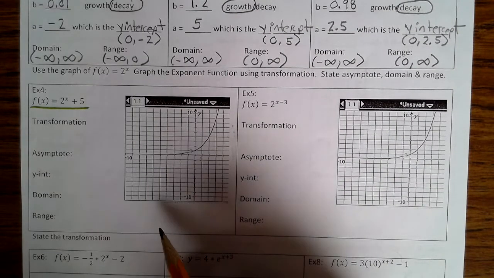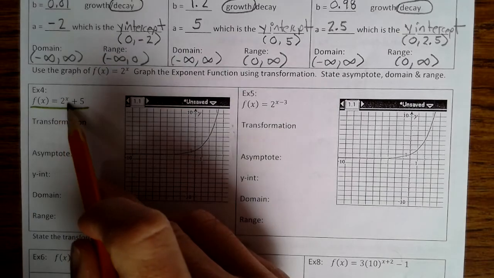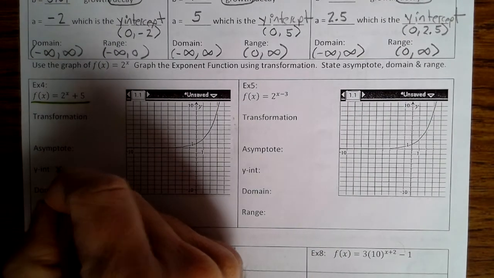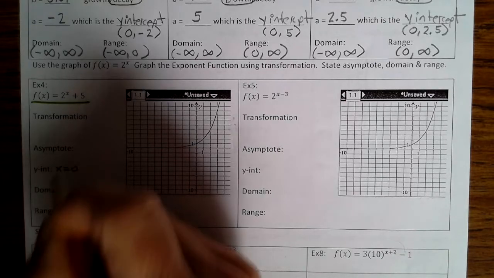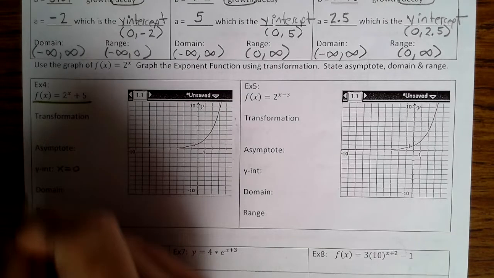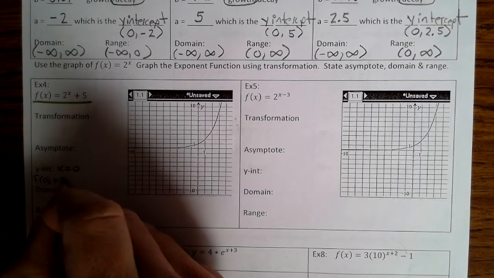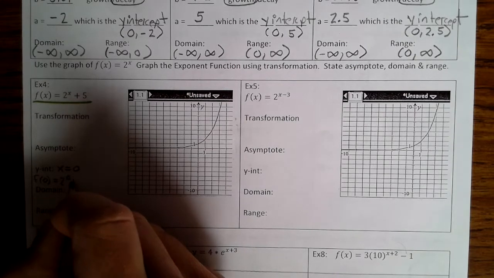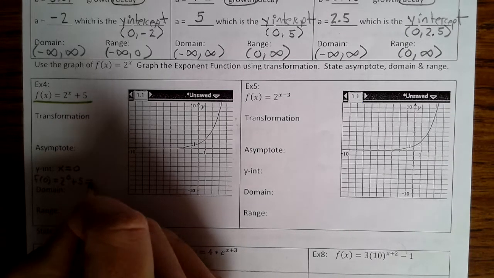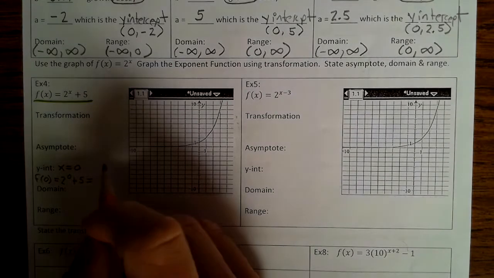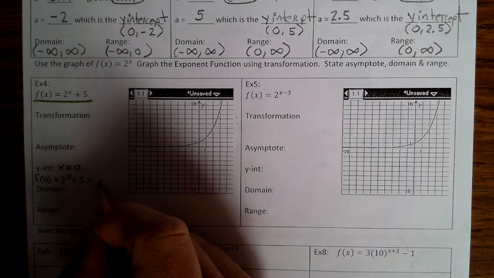So f(0) = 2^0 + 5. Any number raised to the 0 power is 1, so 1 plus 5 is 6. So your y-intercept is (0, 6).